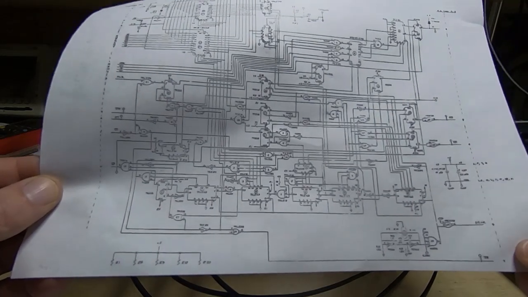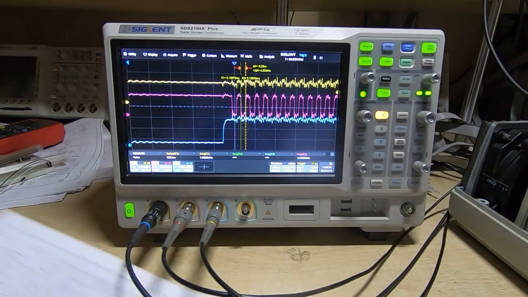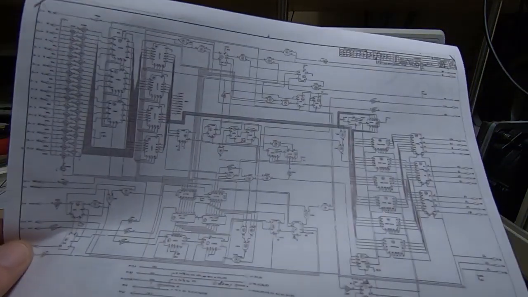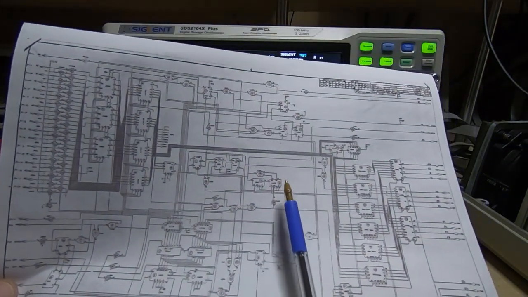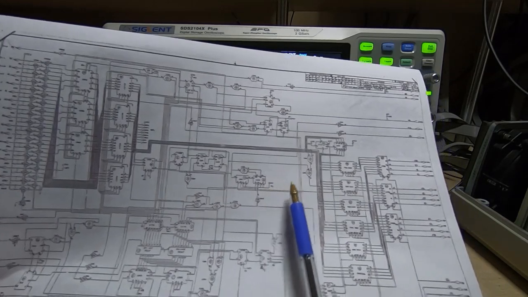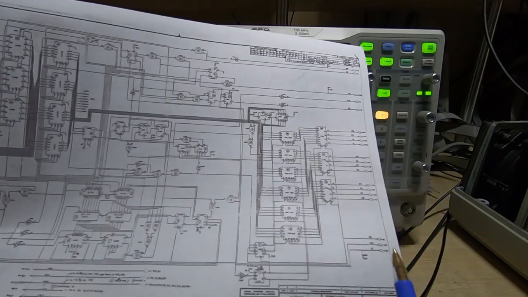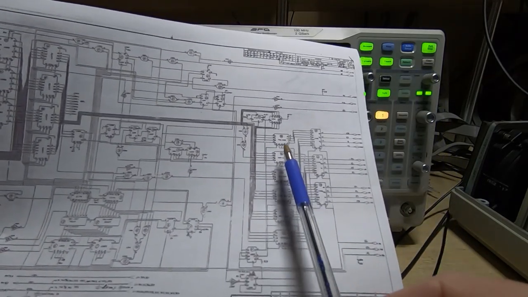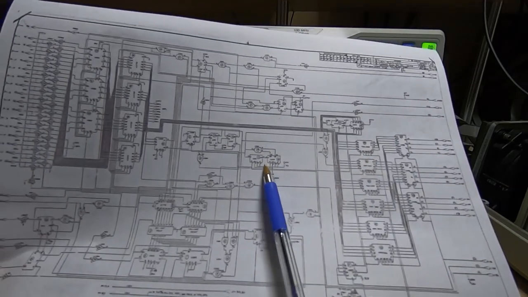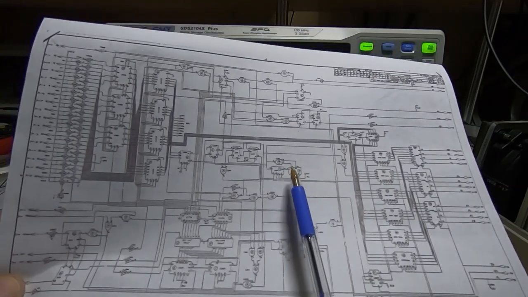The counters must all be working, and that includes the counter on here. There's a counter on here to count the number of characters in each row. That controls the filling and circulation of the line buffers. That must also be working, so something else has to be going on here.